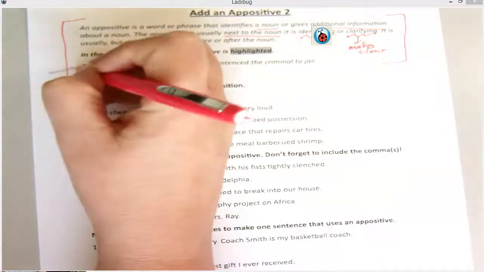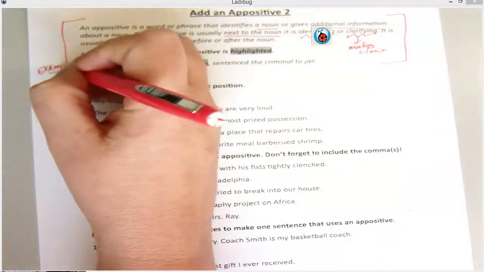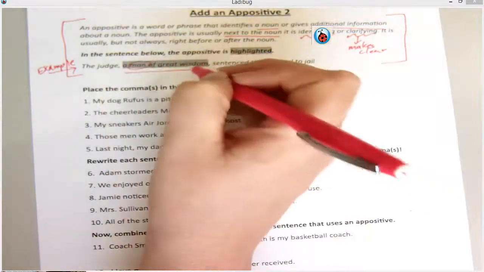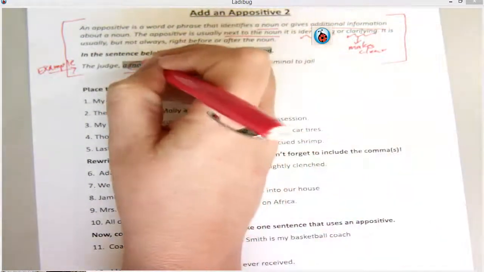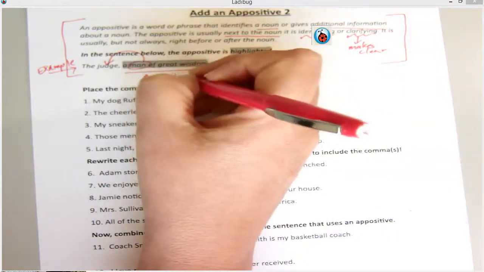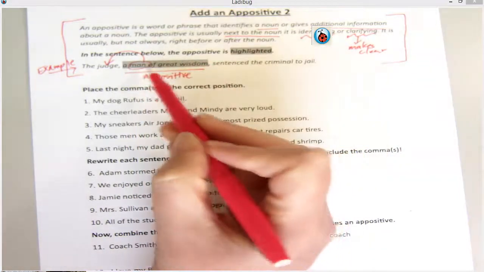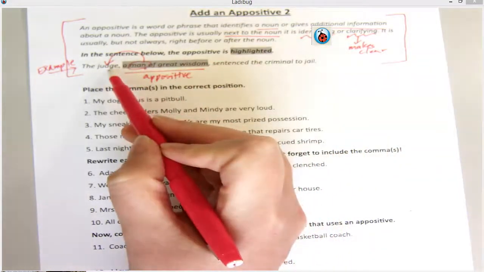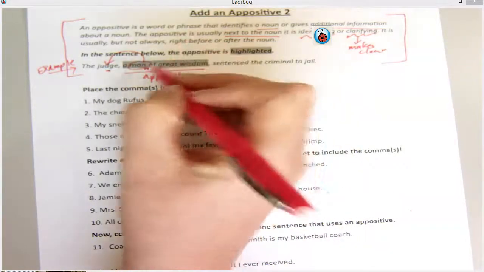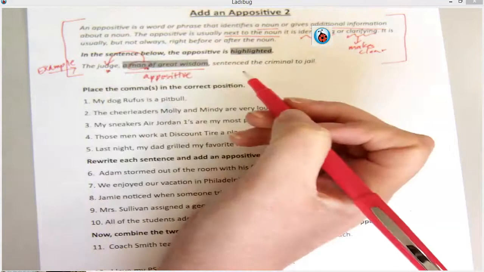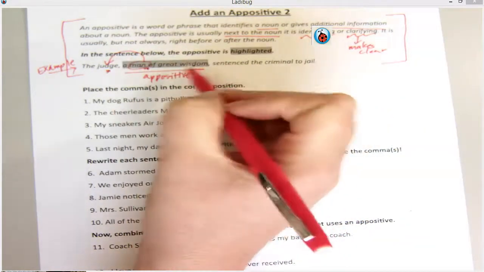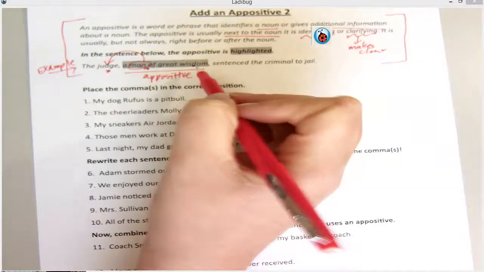This is my example that I provided for you. And I want you to notice, a man of great wisdom. A man is a noun. A man of great wisdom is what we're using to identify the judge. This is the appositive. The man of great wisdom is the same person as the judge. Judge is the same person as a man of great wisdom. This appositive tells us something about the judge. Not just that he's a man, but that he's a wise man. And so that appositive gives us extra information.